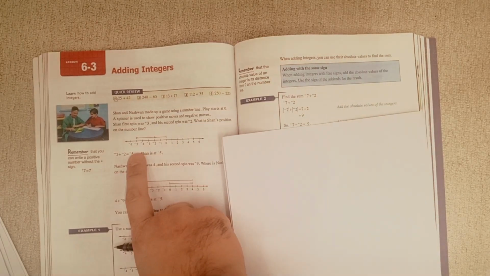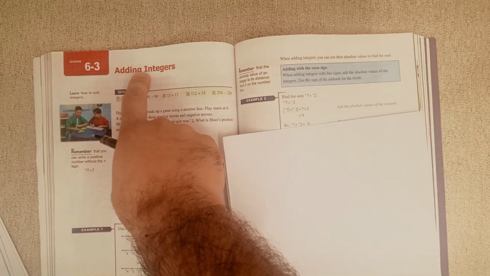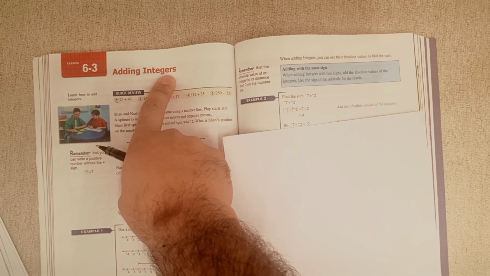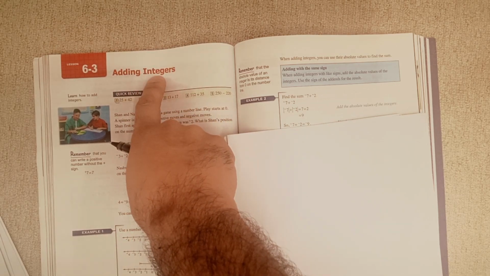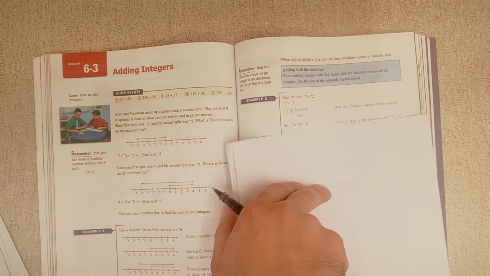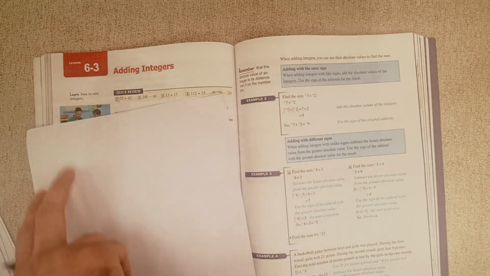In the third lesson in chapter 6, we're going to talk about adding integers. In the previous lesson we studied integers. What numbers are integers? Positive and negative numbers. Okay?